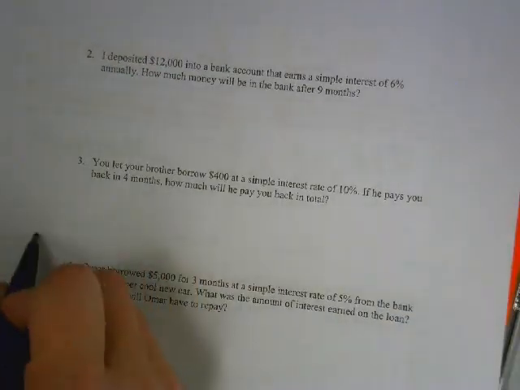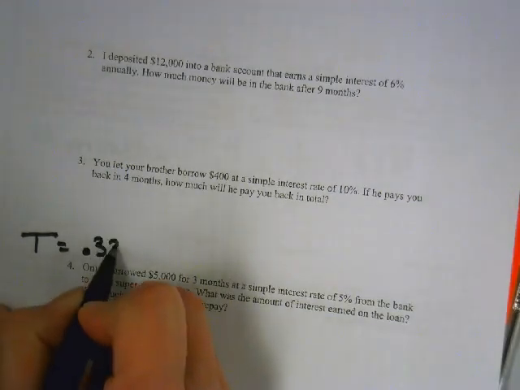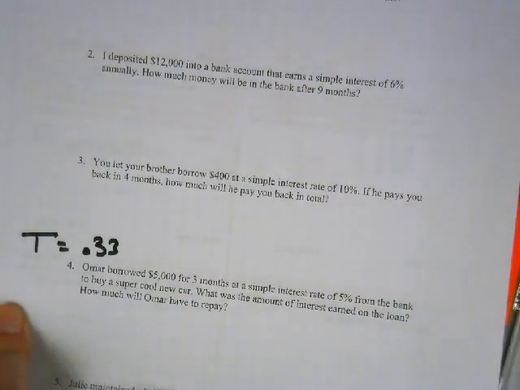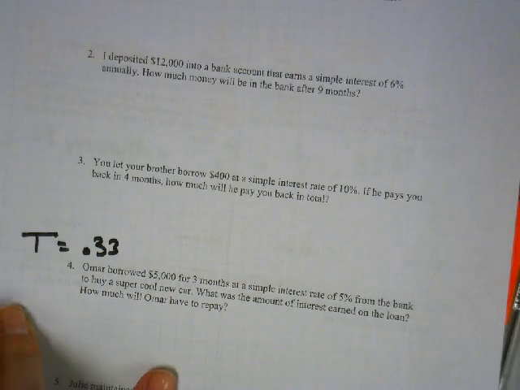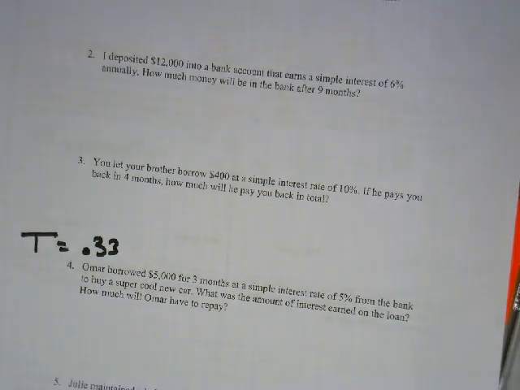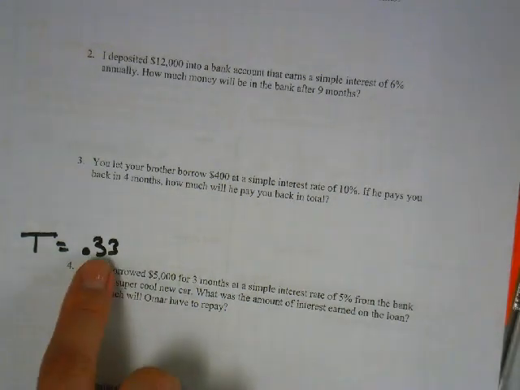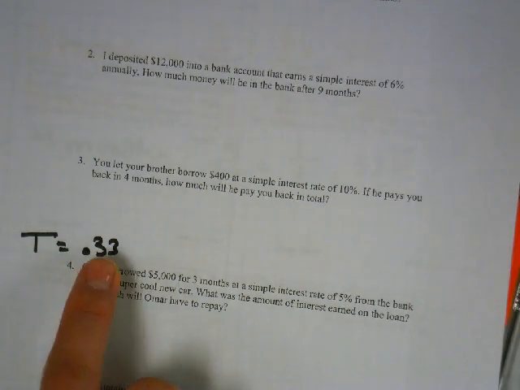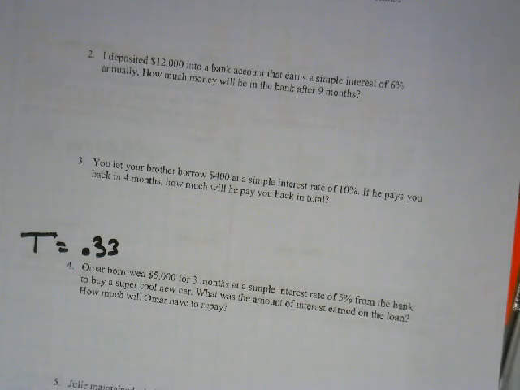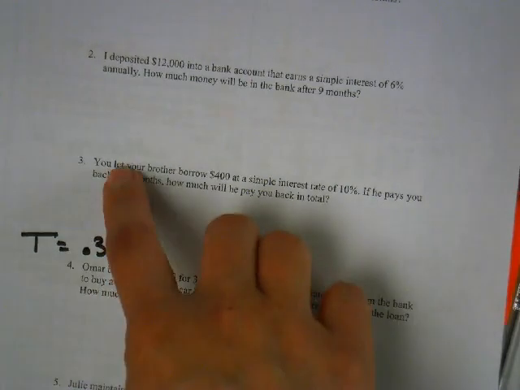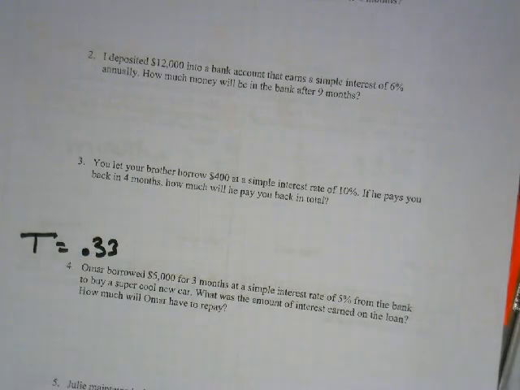So the time here would be 0.33. If you round it, the 3 tells the 3 to stay the same. You don't go to zeros. You only go to zeros if it's 9s. So we have agreed as a class that number 3 will be 0.33 because it's 1/3. So we're going to round it. Number 3, the time will be 0.33.